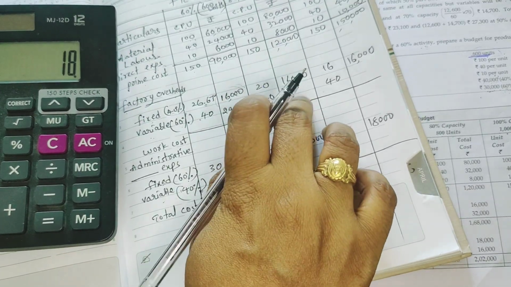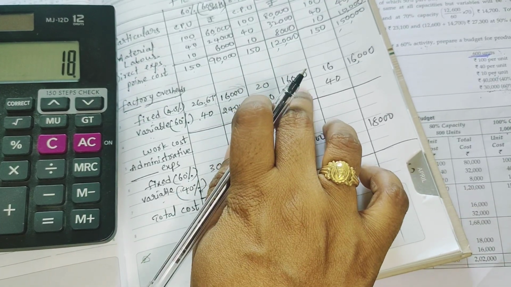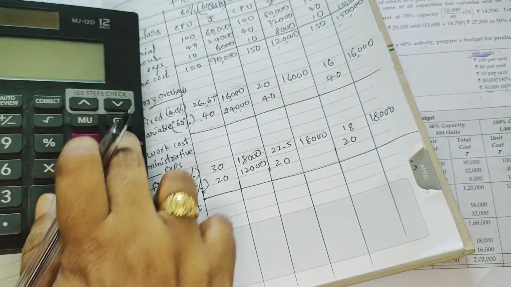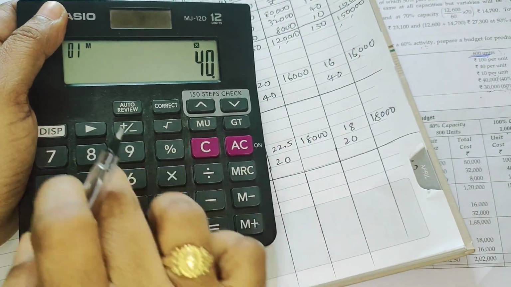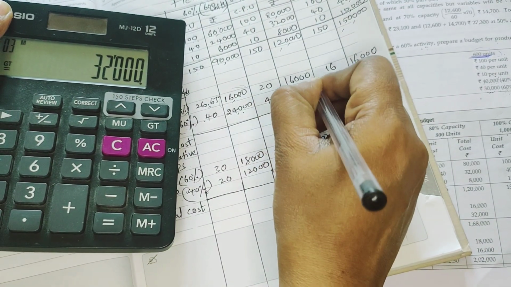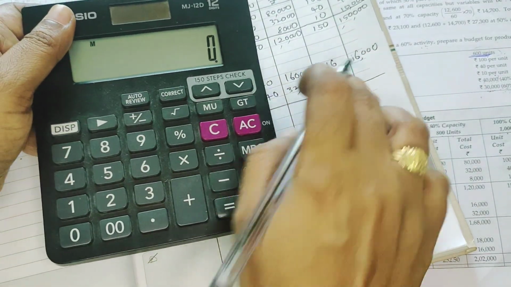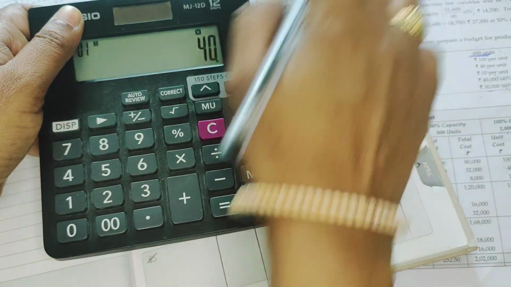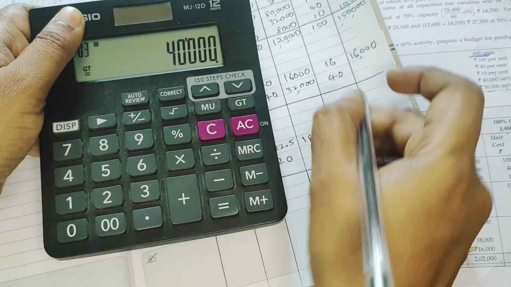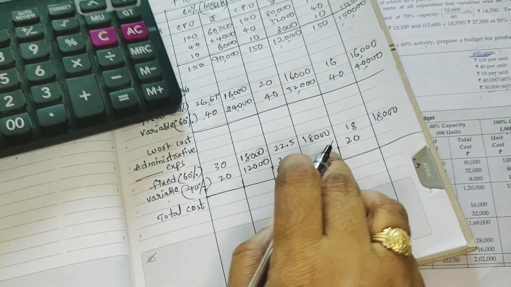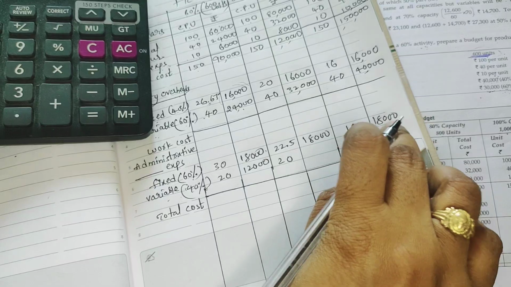Okay. And here the amount is missing. If the amount is missing, multiplication is applicable. So 40 into 800, 32,000. And here also the amount is missing. 40 into 1000, 40,000. Okay. And two more values are left.